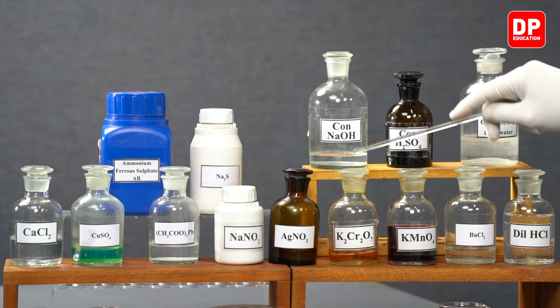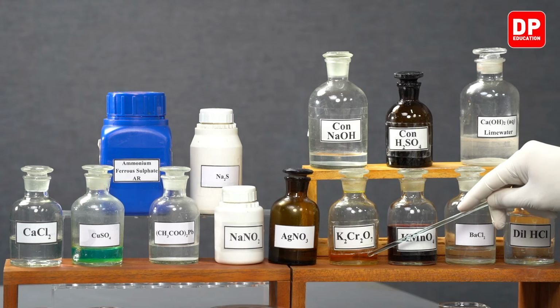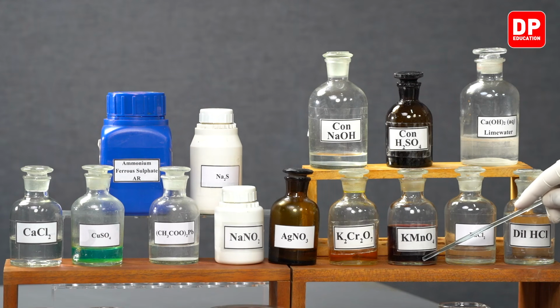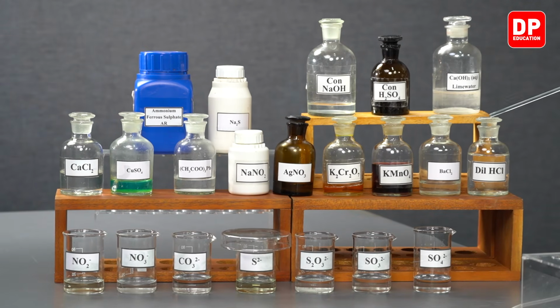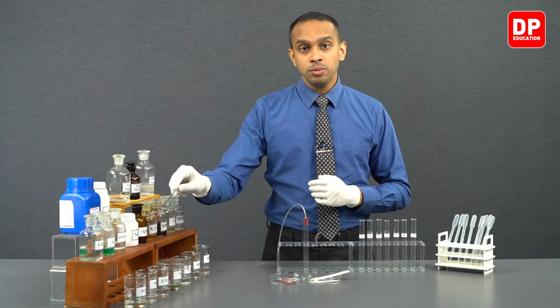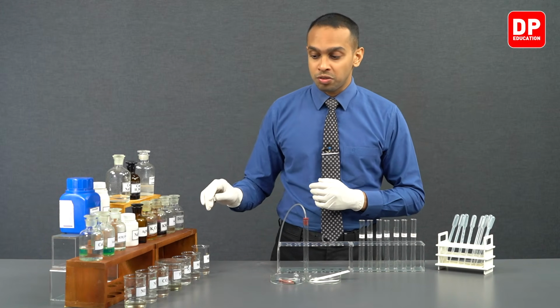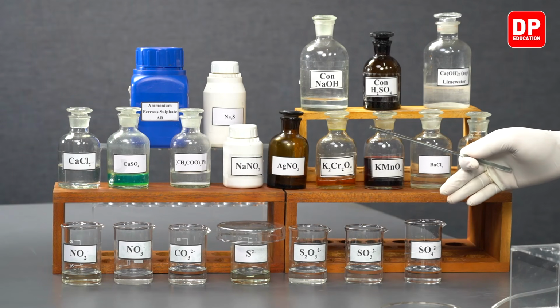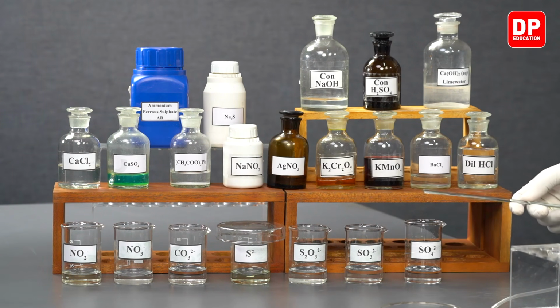potassium dichromate. You can observe the yellow color of potassium dichromate here. We'll be using potassium permanganate. You can see that it is purple in color. We'll be using barium chloride. We'll be using HCl. Now, apart from these reagents, we'll be using these anion solutions that we have here. We'll take a look at the anions that we'll be using in order.